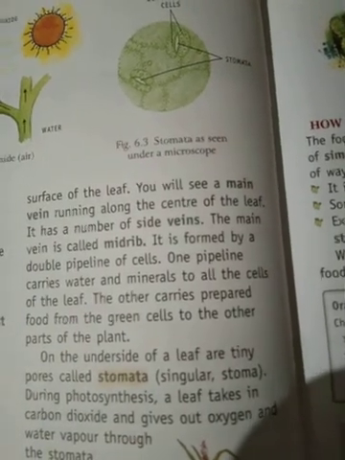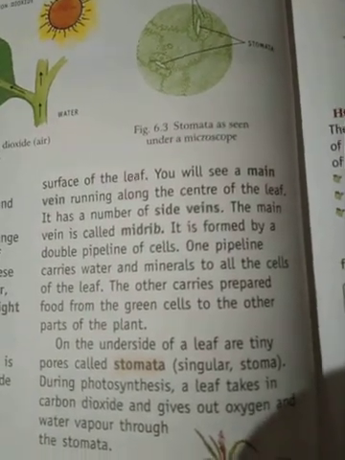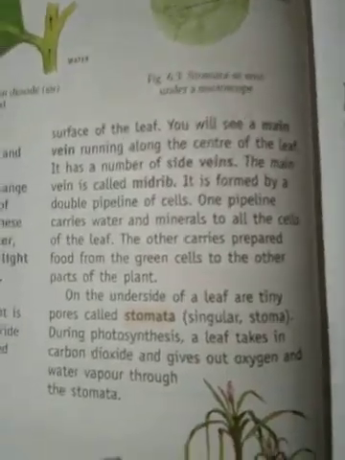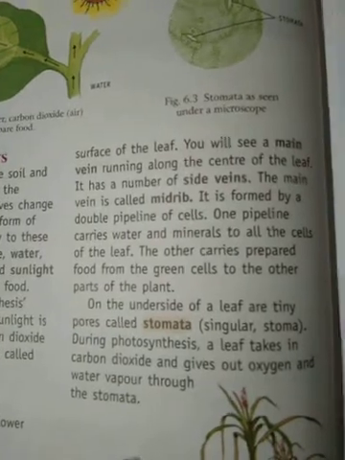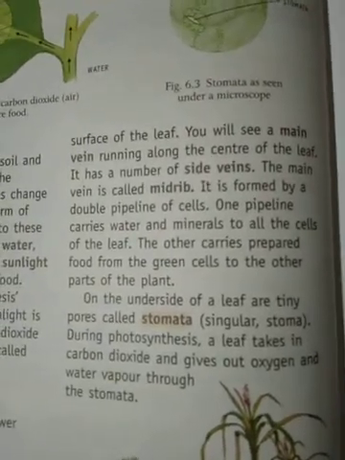So other parts are not capable of preparing food, because they may not be green in color, but they normally need food. Then how will they get it?